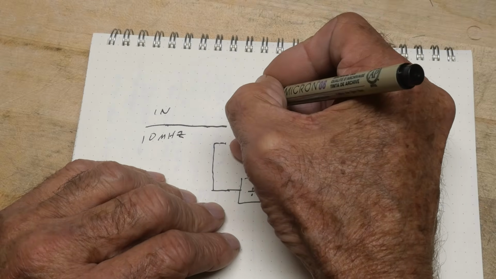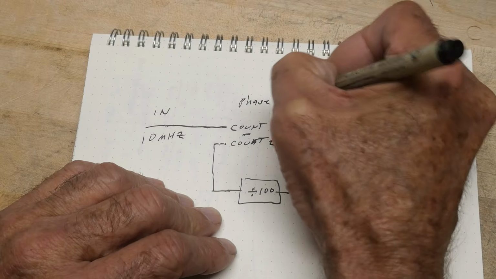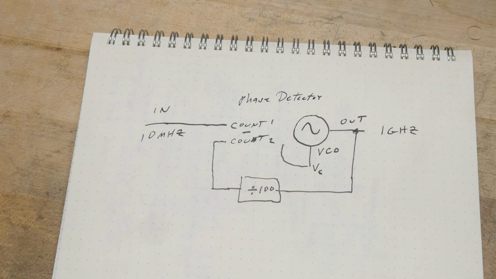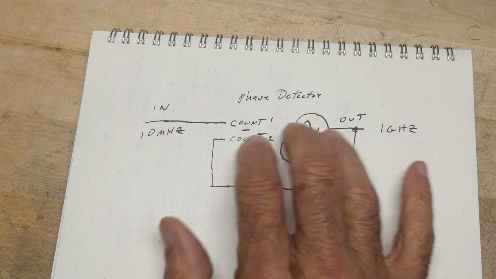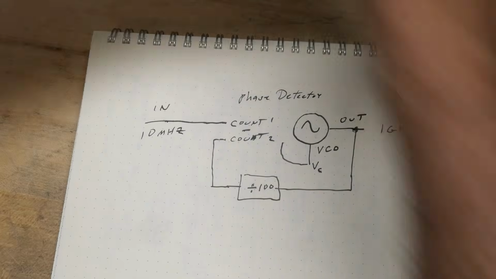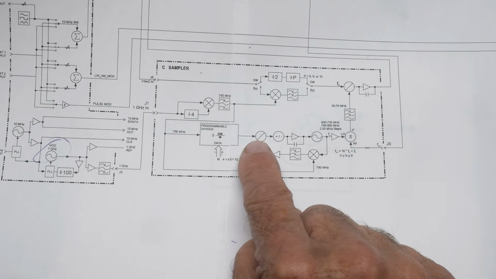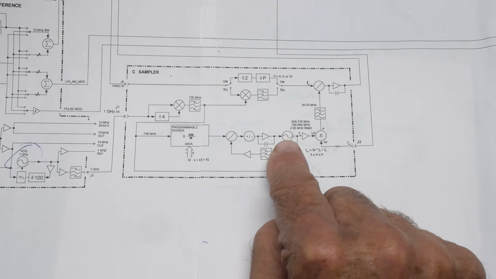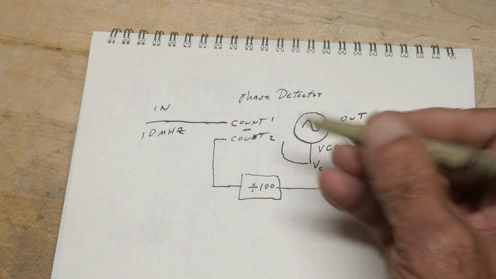This is called a phase detector, okay? Sometimes it's called a phase comparator. A lot of times you'll see it in the diagrams as PD, all right? In some schematics, you might see it as a circle with a slash in it. That's a phase detector. A circle with an X in it is a mixer. A circle with a sine wave in it is an oscillator. And a circle with an S in it is a sampler. We'll talk about that in a different video. But this is the idea of a phase detector.